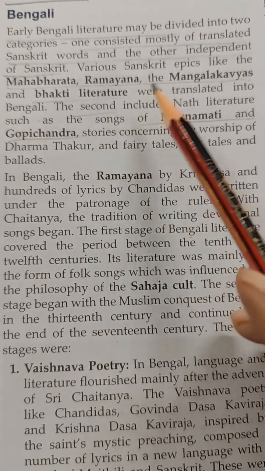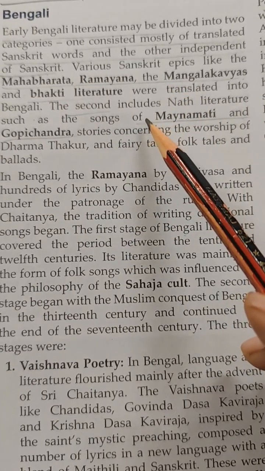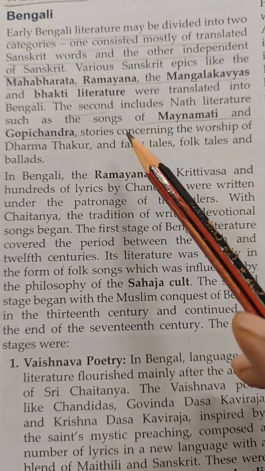The second category of Bengali literature includes the Nath literature such as the songs of Mainamati and Gopi Chandra.